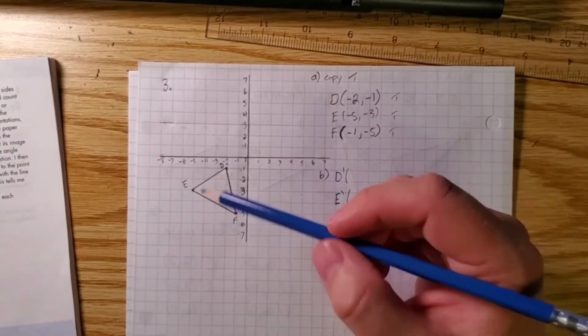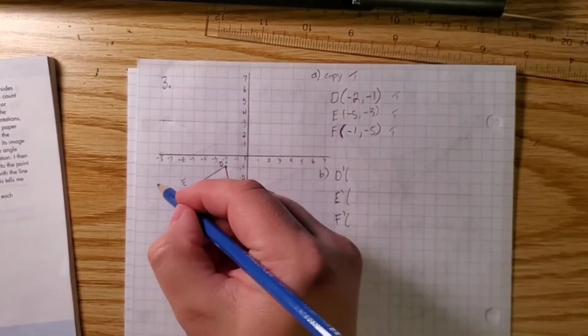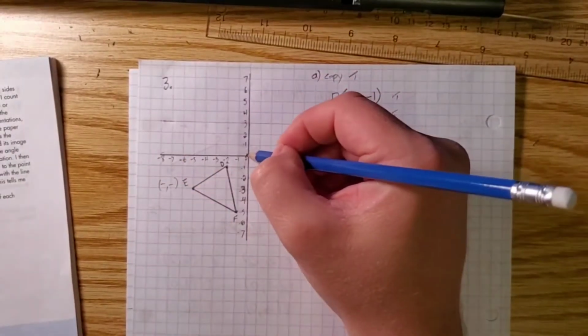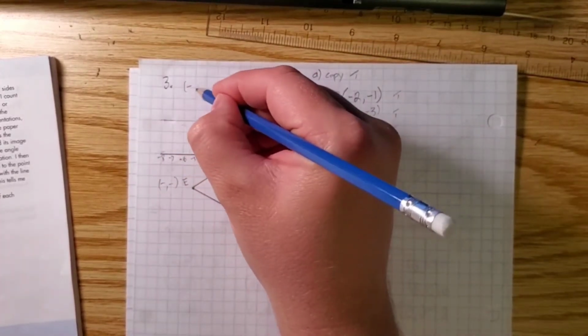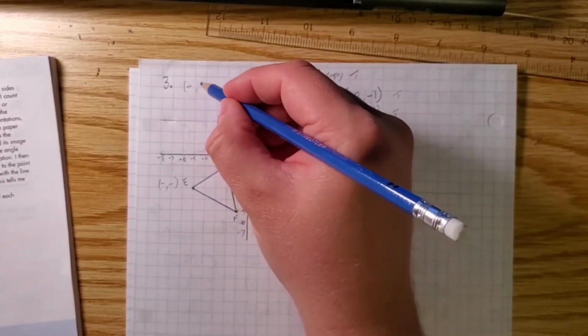And what's our rule for 90 degrees? We flip these and then make it line up with what it is. This quadrant is negative and negative. This one, remember, x's are all negative numbers you see here, so it's negative, and then the y's are positive.